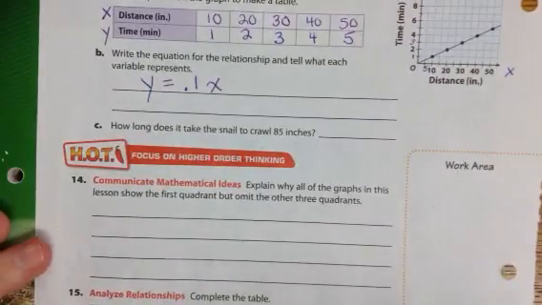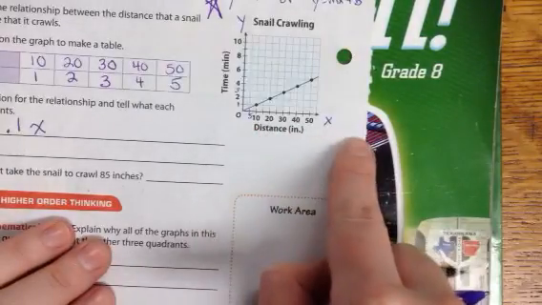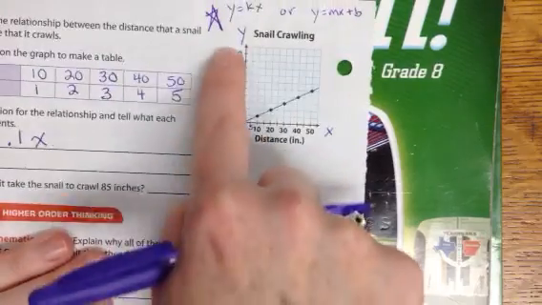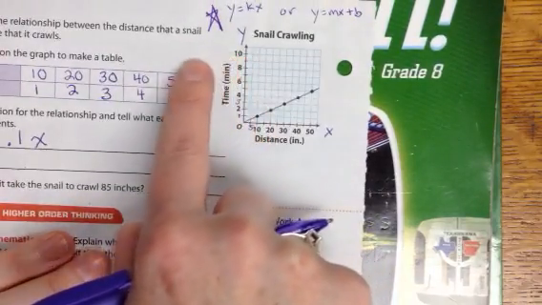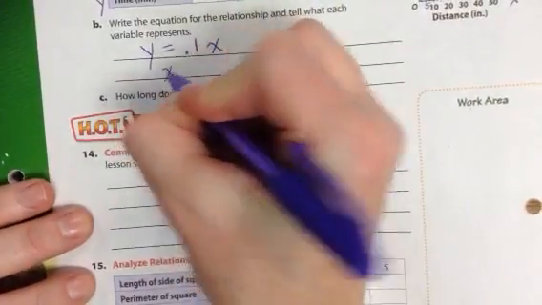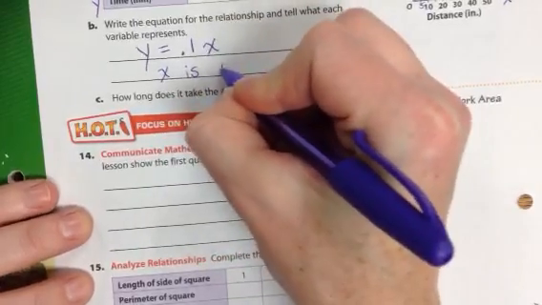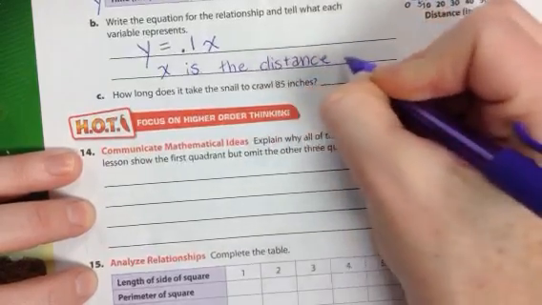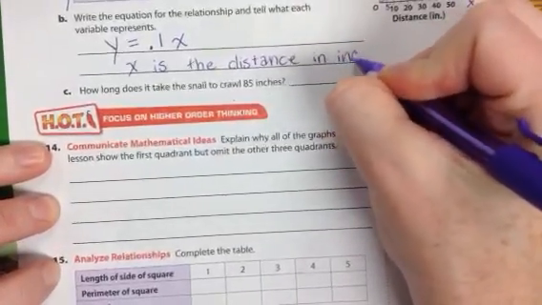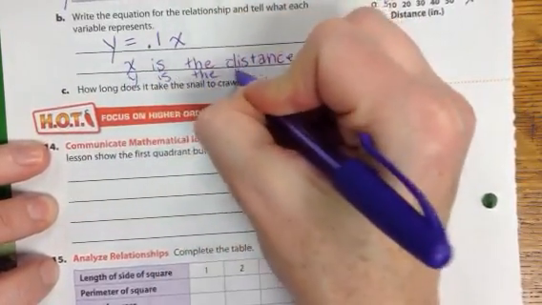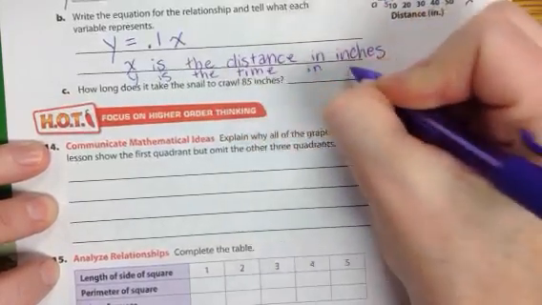They wanted me to tell what each variable represents, and that's pretty easy to do since the x-axis was labeled as inches for the distance, and the y-axis is labeled as minutes in time. So I just need to write that x is the distance in inches. y is the time in minutes.